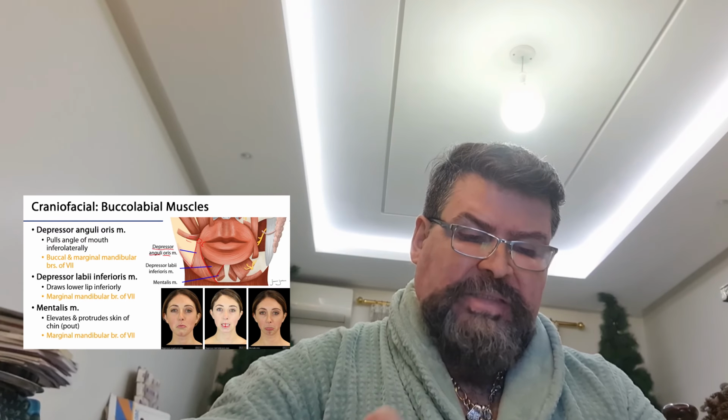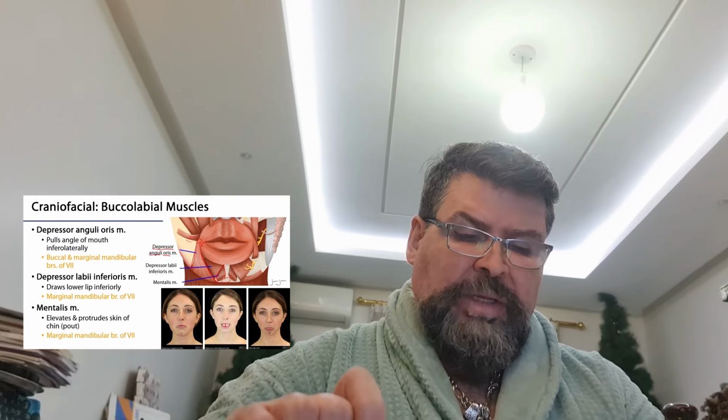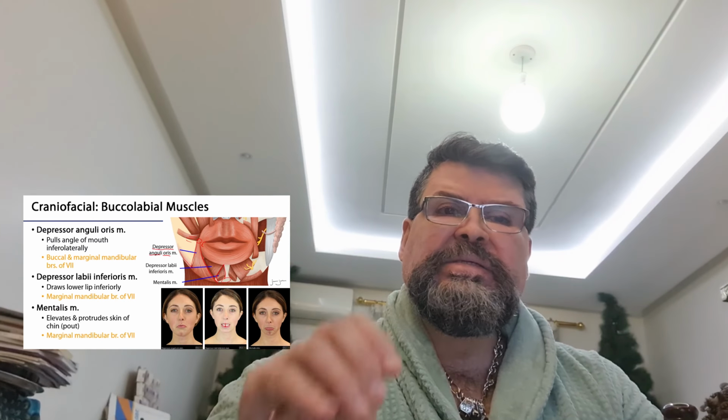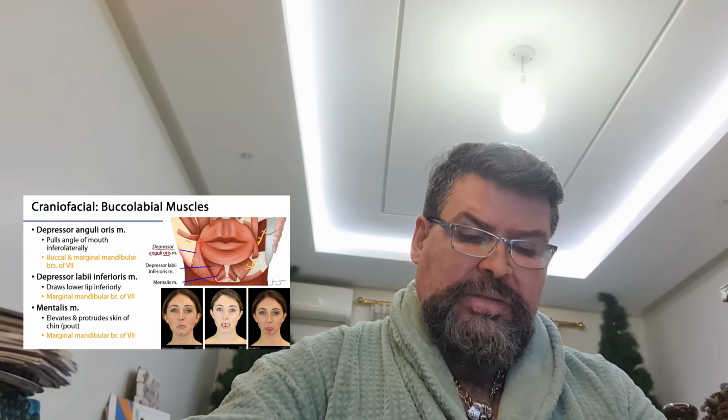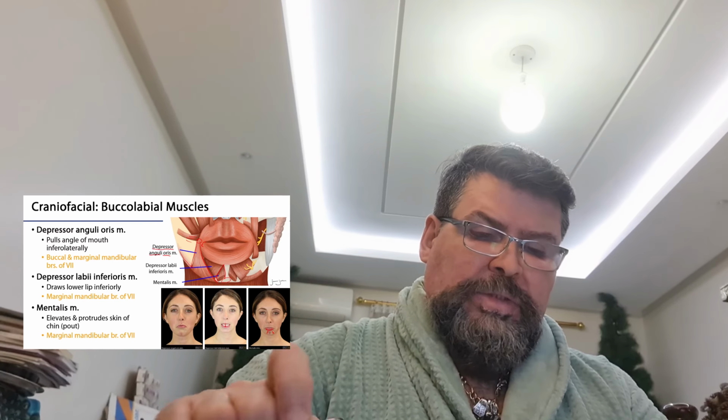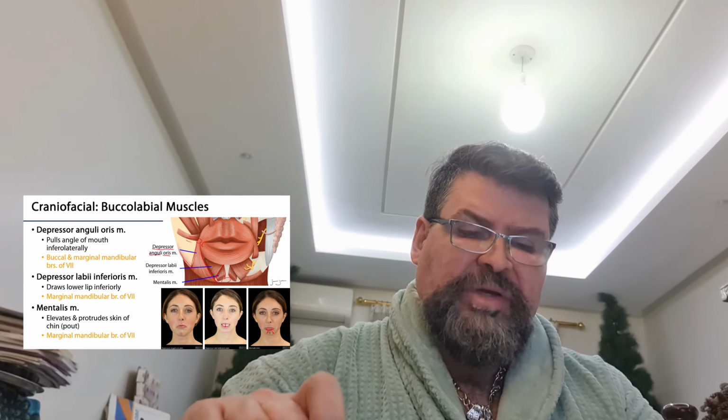We also have the mentalis muscle. The mentalis muscle is in the mental or the chin region. And when active, the mentalis muscle is going to produce a pout by both elevating and protruding the skin of the chin. So by pulling this chin skin upwards, it displaces the lower lip to produce the pout. And mentalis is innervated much the same way depressor labii inferioris is, by the marginal mandibular branch of facial.